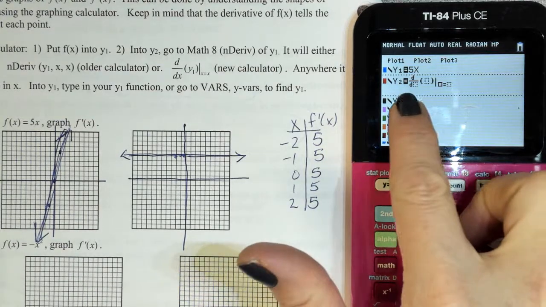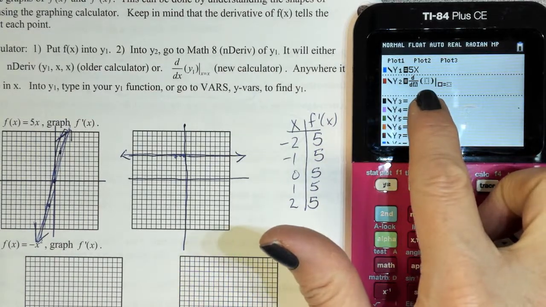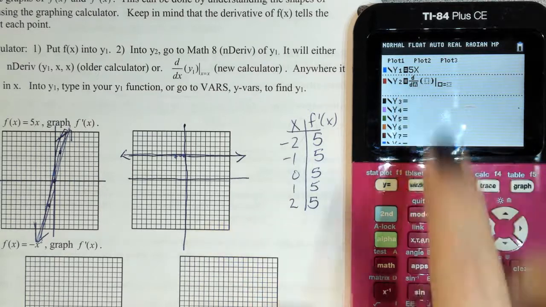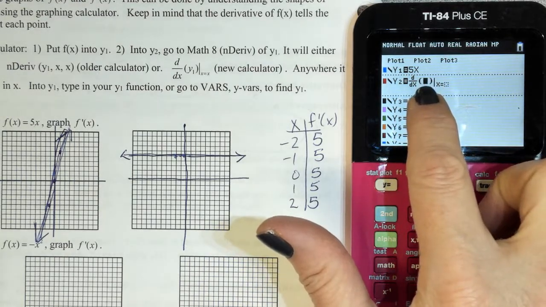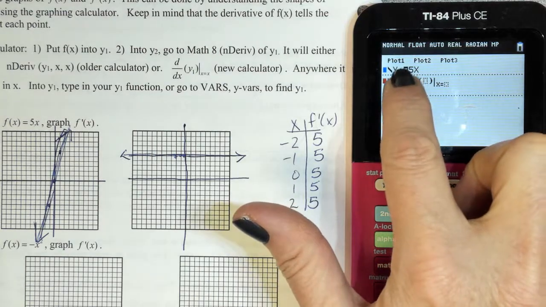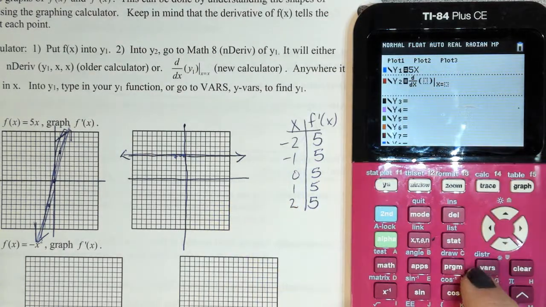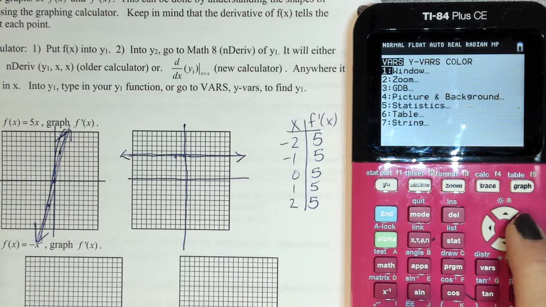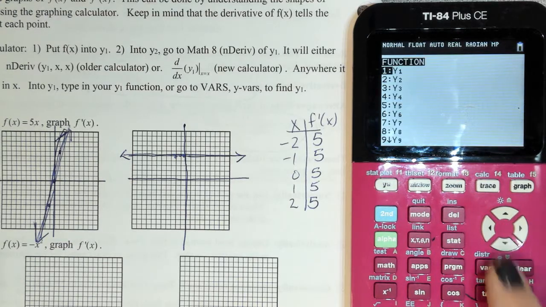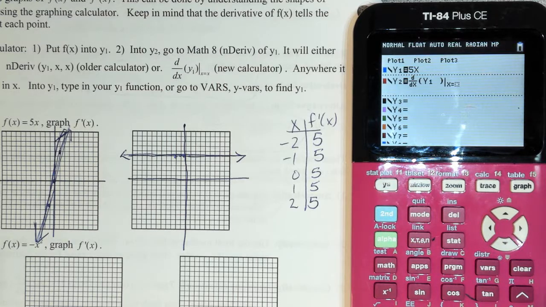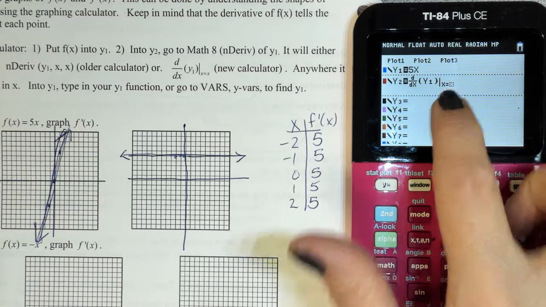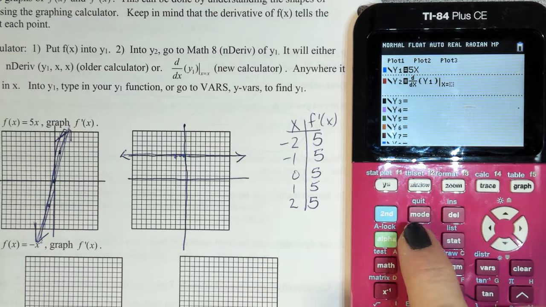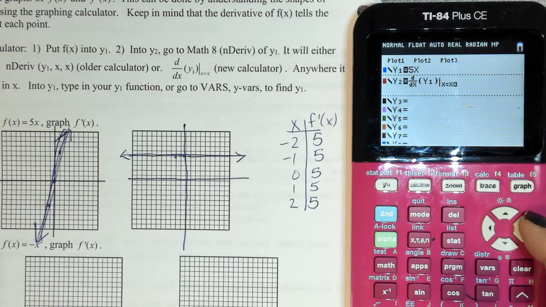And if you have a newer calculator, it's going to look like this. So we're going to put in d/dx, x goes in there. Here we have to say what's our function. Well, we put our function into y sub 1. Do you guys remember where to find y sub 1? Vars, Y-Vars, Function, y sub 1. And then here we have to say for what x. And we want to do this for all x's because we want it to graph the entire thing.